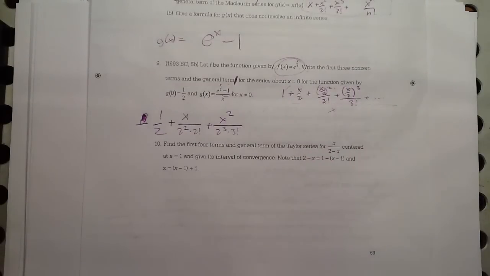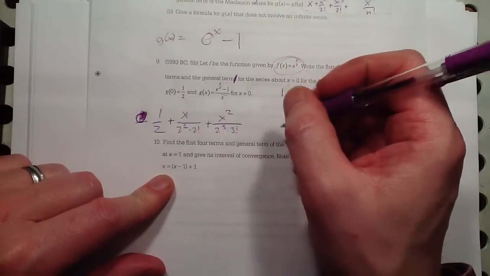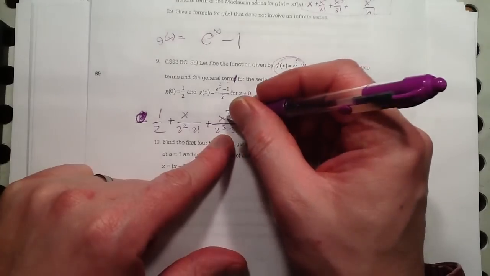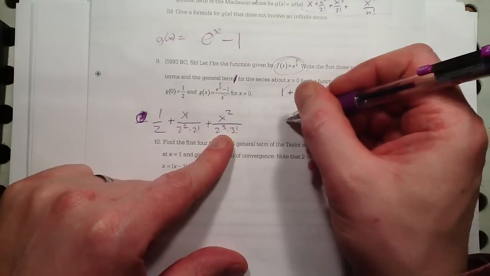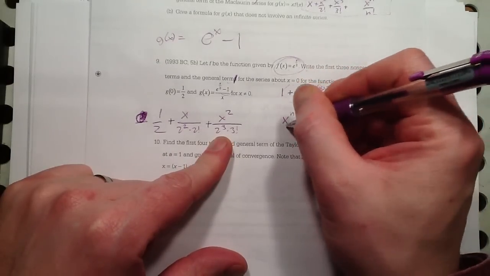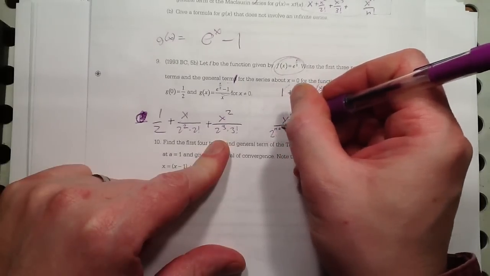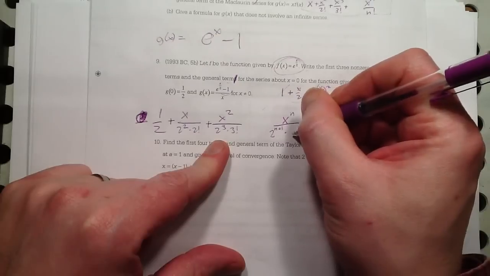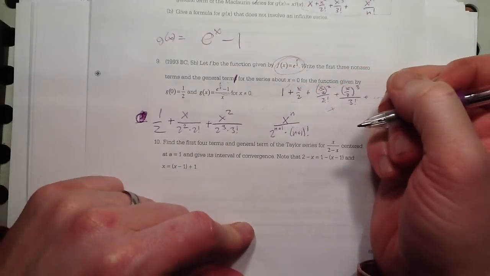And is that the first 3 terms? We could go one more if you want. And let's look at this term. Here's our like second term, right? If that's the 0th one. Looks like I have x to the n, and then on the bottom I have 2 to the n plus 1 times n plus 1 factorial.